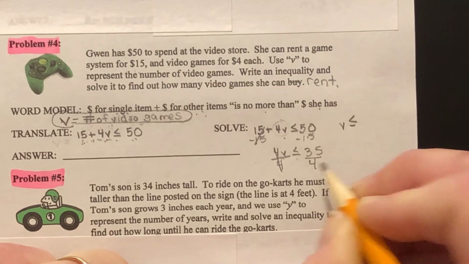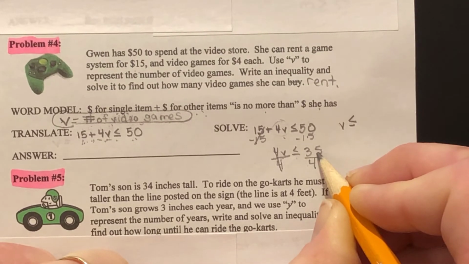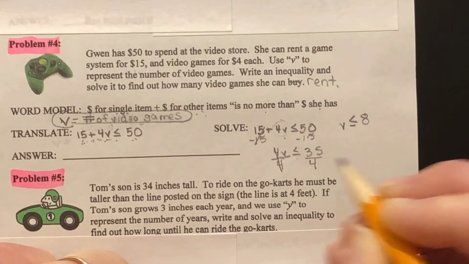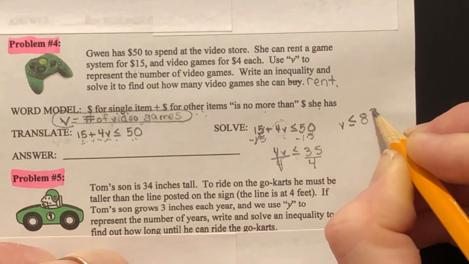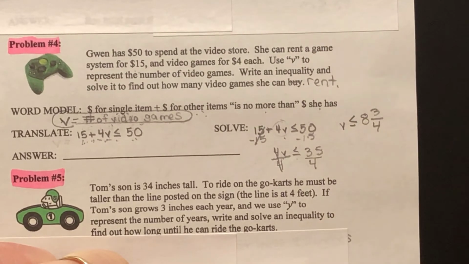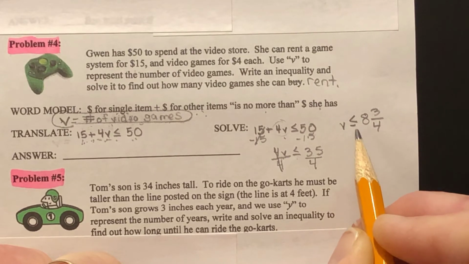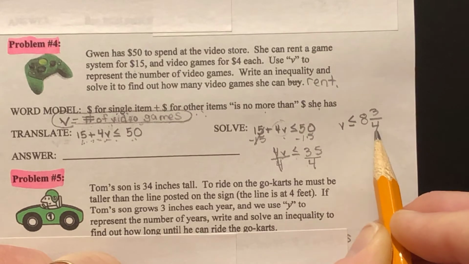Okay, so 4 goes into 35 8 times with 32, 3/4 left over. That's interesting. So she can get less than or equal to 8 3/4 games.